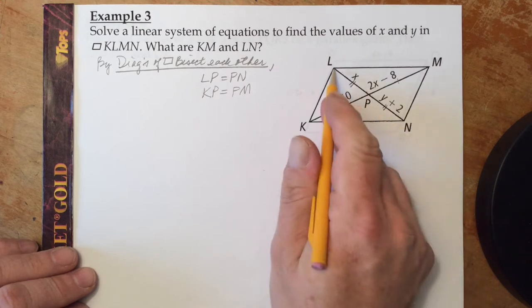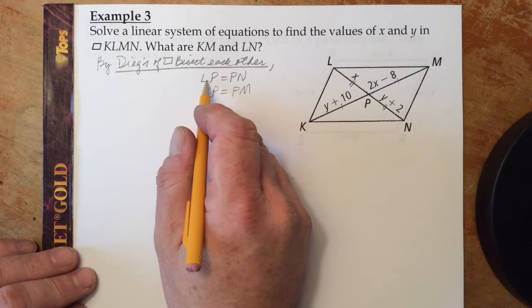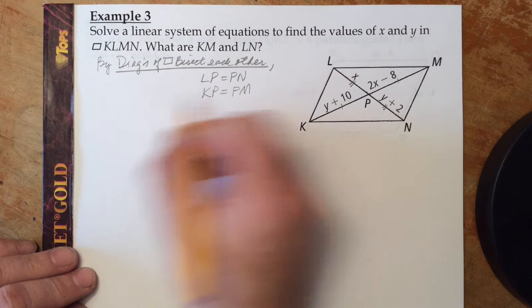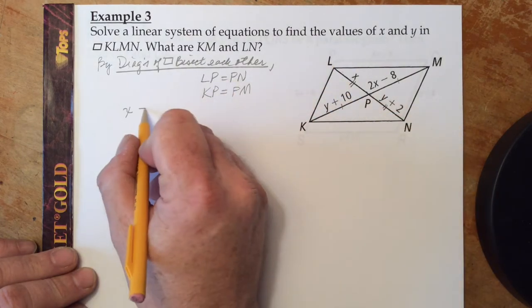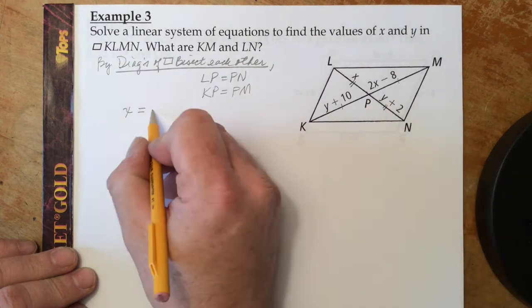Substituting in the algebraic expressions, starting with LP, we create our first equation. LP is x, and it's going to equal PN, which is y plus 2.